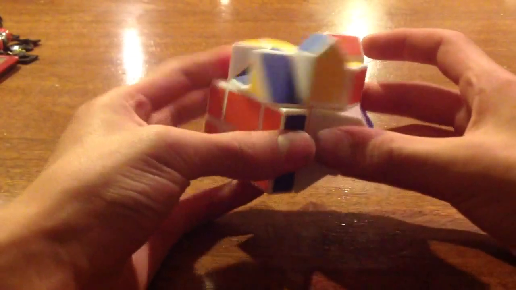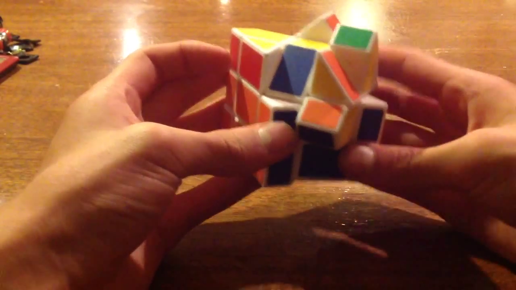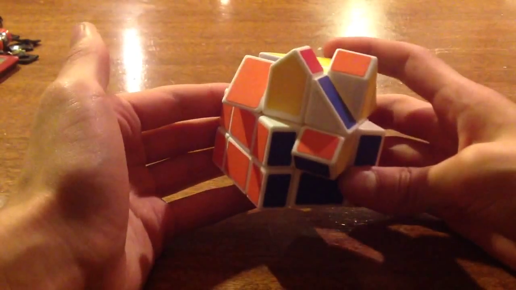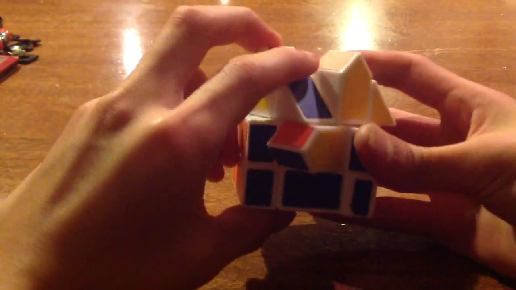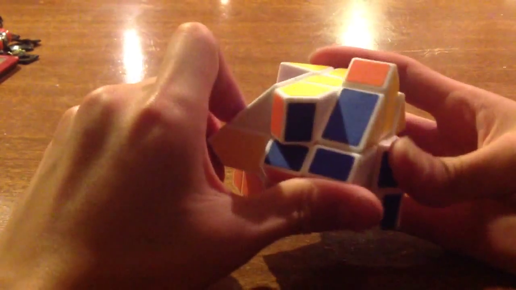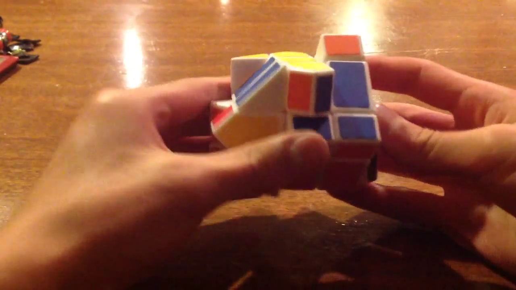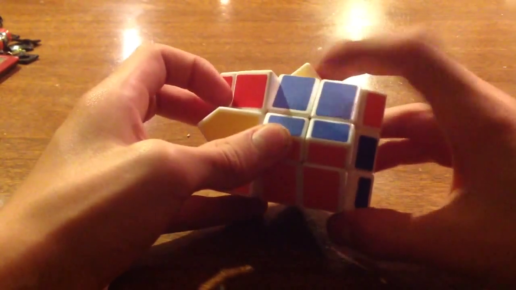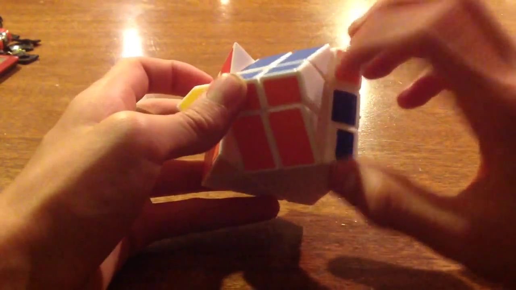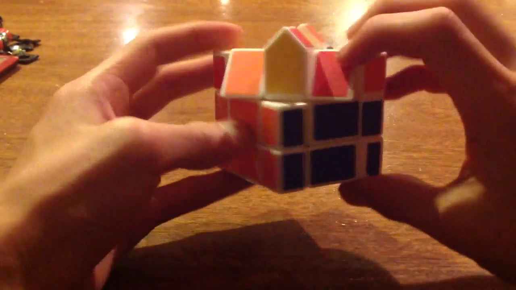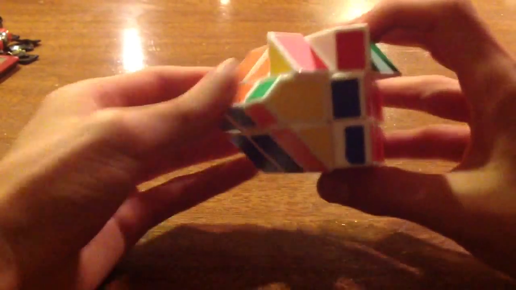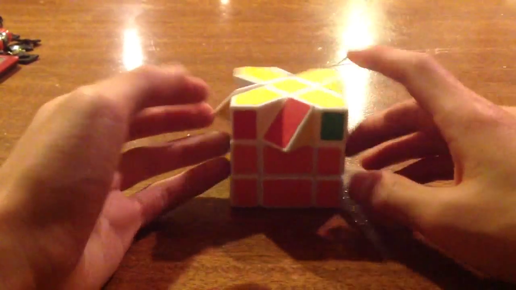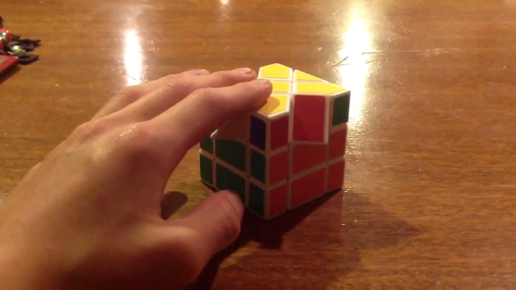Then you do R, U2, R prime, and then you do U, and then you just connect the pair with an F prime, and then you do a U prime. You connect it with the cross edge and other things, and then you insert. And that will help you fix parity. And then you can go ahead and complete the solve. So I'll finish the rest of the tutorial.